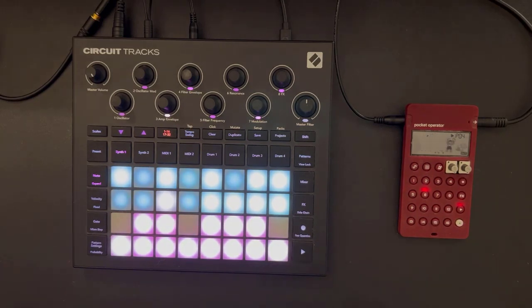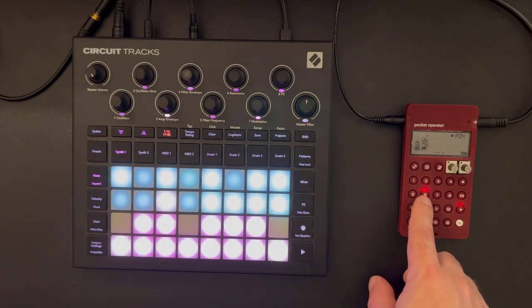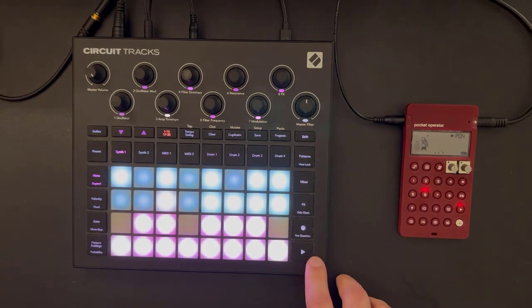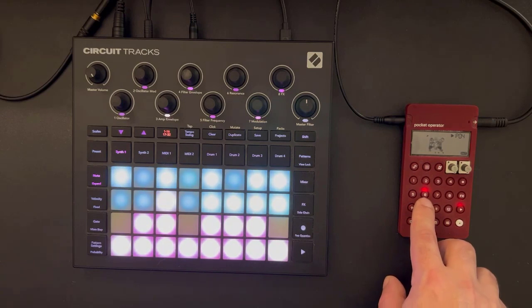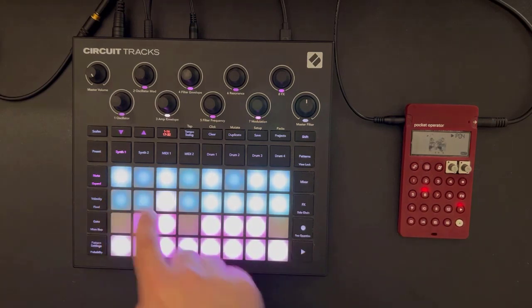There is an additional consideration when syncing with a Pocket Operator. If I start the Novation Circuit Tracks again without resetting the Pocket Operator, it'll start on the step sequencer wherever it last stopped, which in this case is step 6. I'll press play on the Circuit Tracks and notice that it will start the sequencer on the Pocket Operator on step 6, but on here, it'll start on step 1.